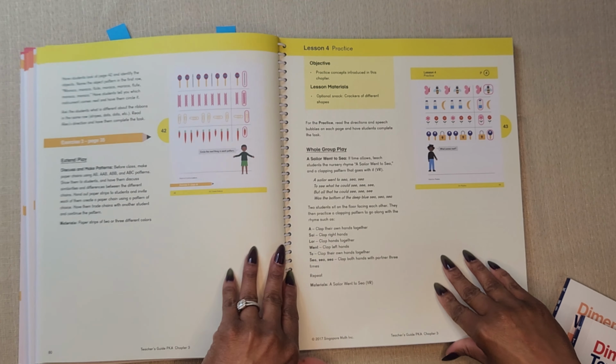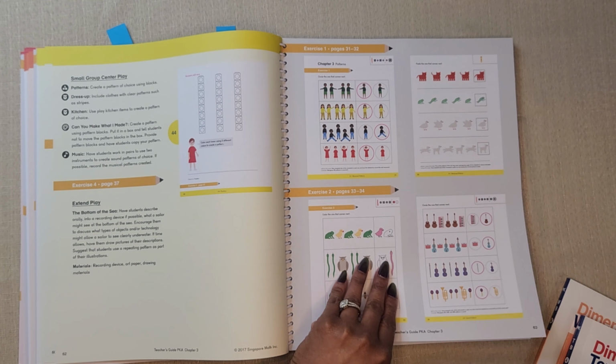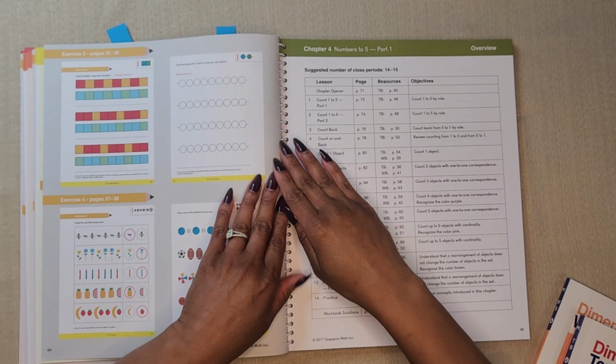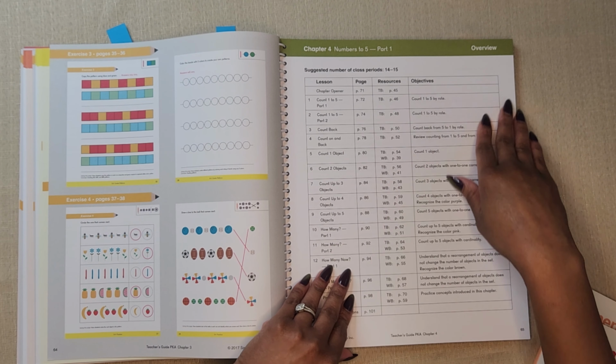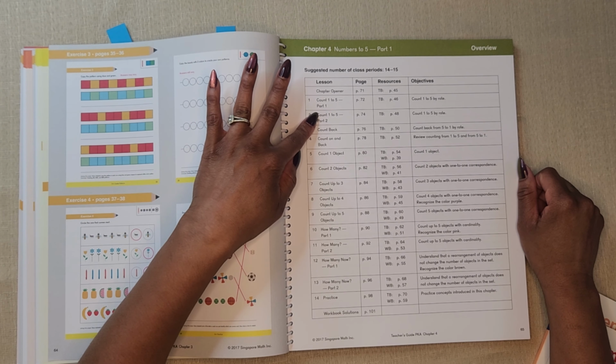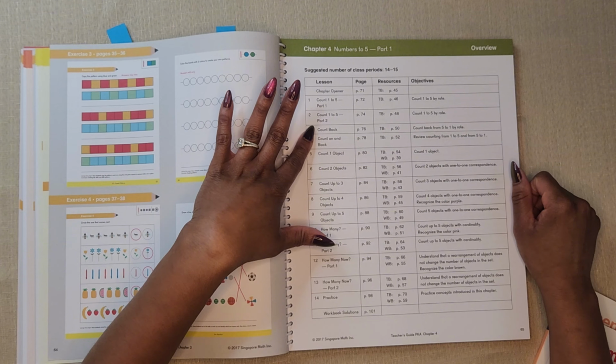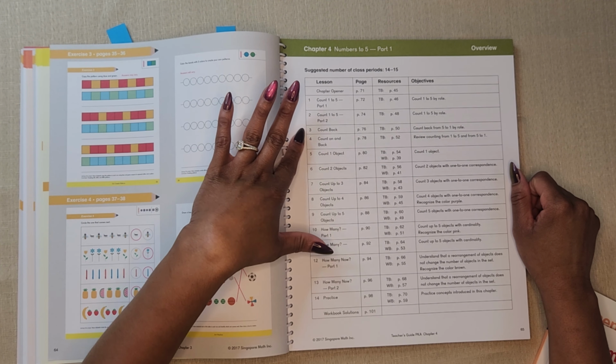Right, so we have patterns, there's practice, and then, of course, there's the workbook. Chapter 4, numbers 1 through 5, the overview. They're learning how to count to 5. They're learning how to count backwards from 5: 5, 4, 3, 2, 1. Count on and count back review.